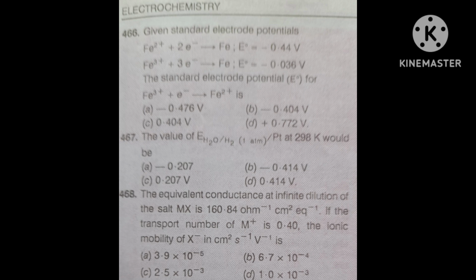Then here, if one value you are knowing, suppose the cation, then the anion you can calculate very easily. 1 minus the transport number of the other ion, because the sum is 1. Sum of the 2 ions is 1. Then if any one is given, the other you can calculate.